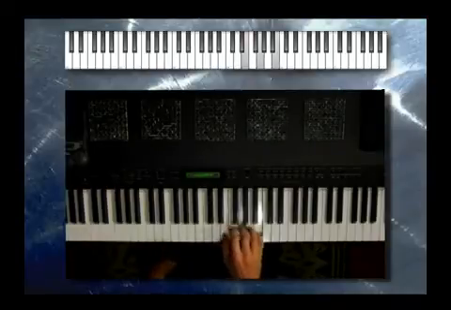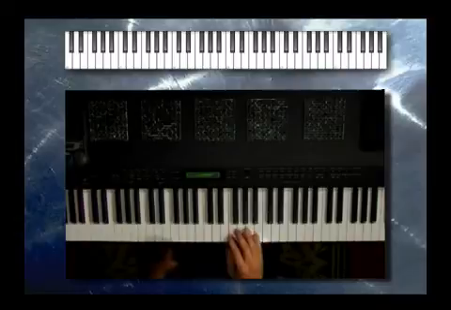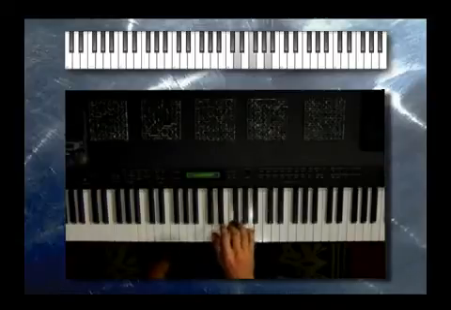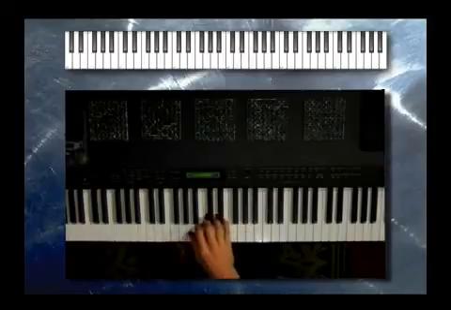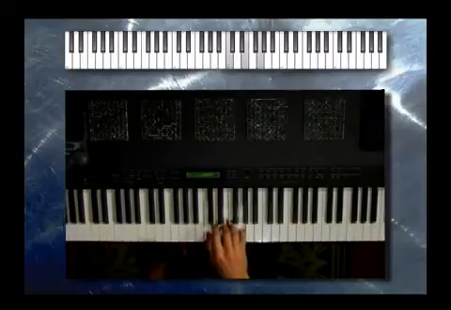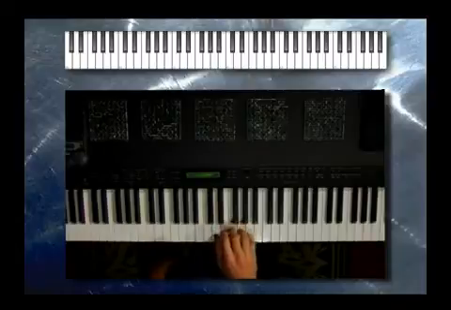Then the E minor. Back down to A minor, up to D minor, and back down to A minor. And then C and A minor, and we'll just play those on the beat, and then back to the rhythm.